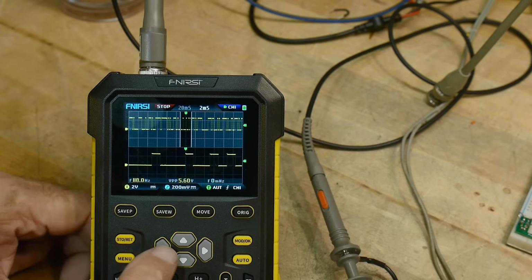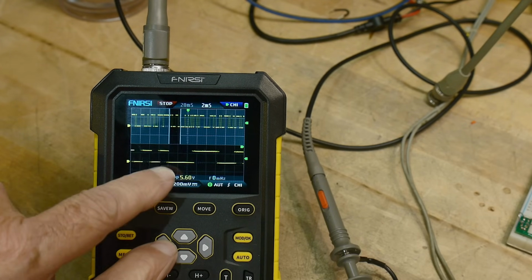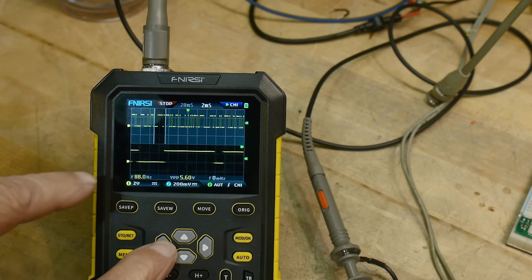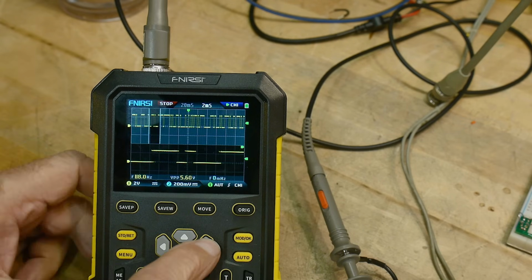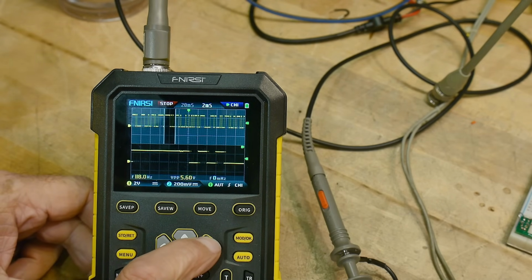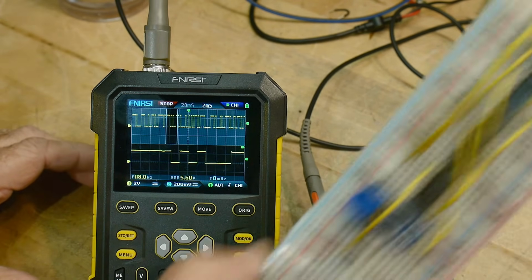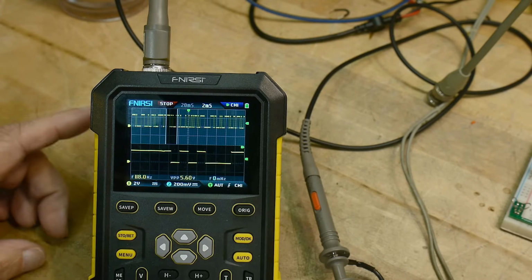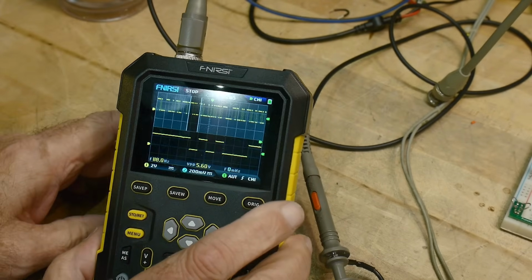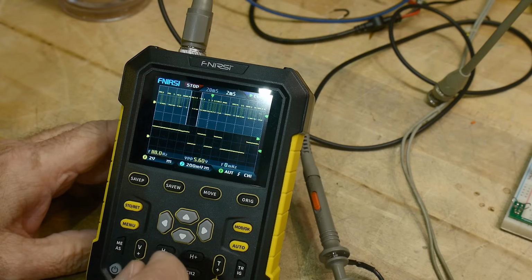So you can see this one here. We have a random bit pattern here, and it doesn't repeat, and that makes it harder to trigger on. So I used this thing, and I said, gee, I really wanted one of those 8-pin devices that did everything for me, right? That would have been nice.